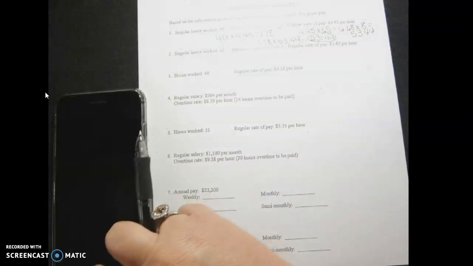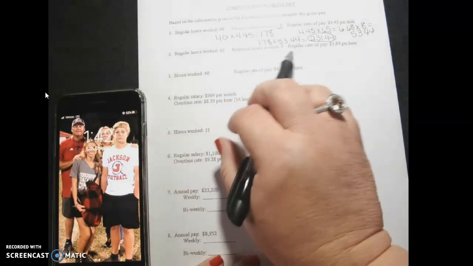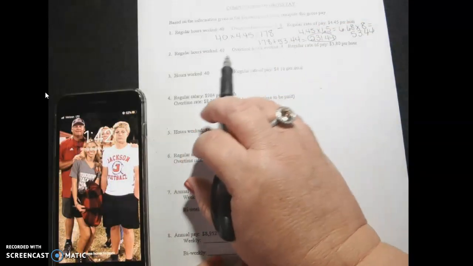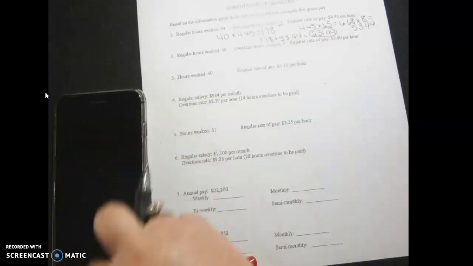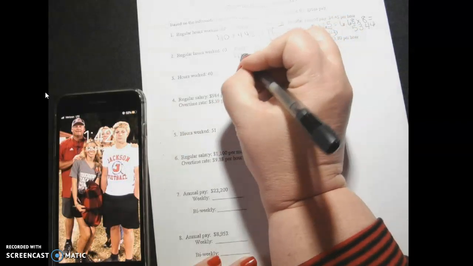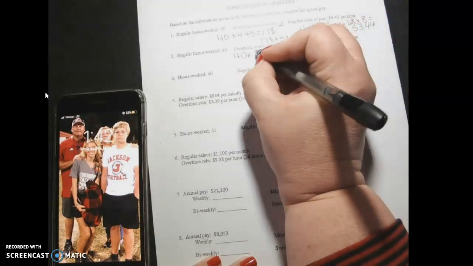The next one, number 2, is still a 40-hour work week. So quickly, we'll just do 40 times $3.80.